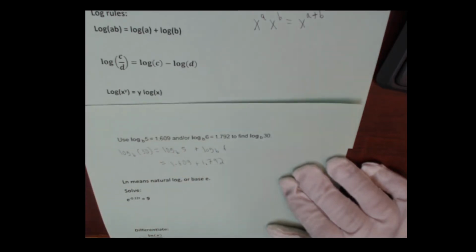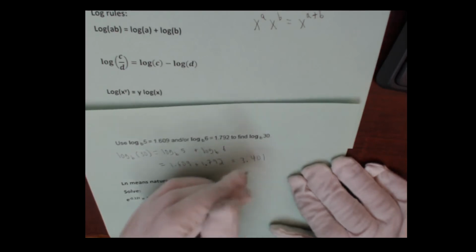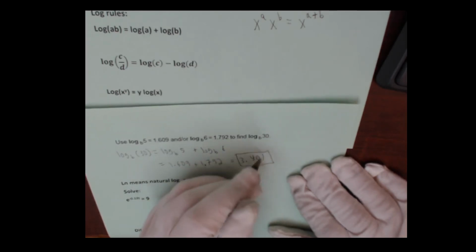And if you grab your calculator and add those two numbers together, you should get the answer. 1.609 plus 1.792 is equal to 3.401. So that would be the answer.